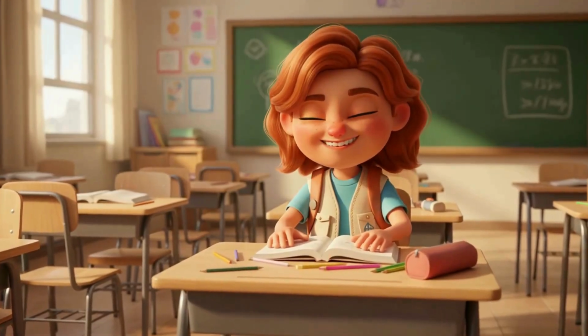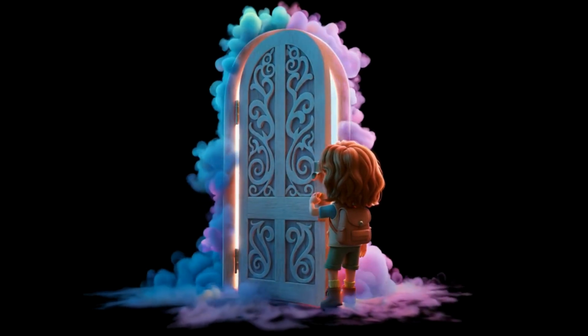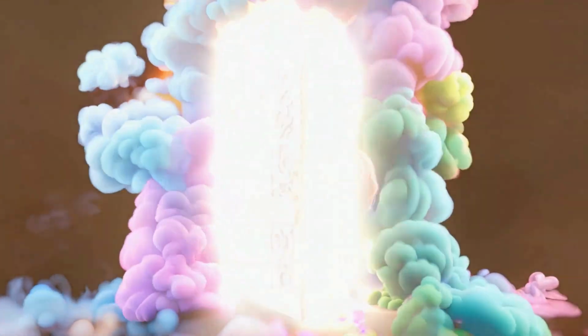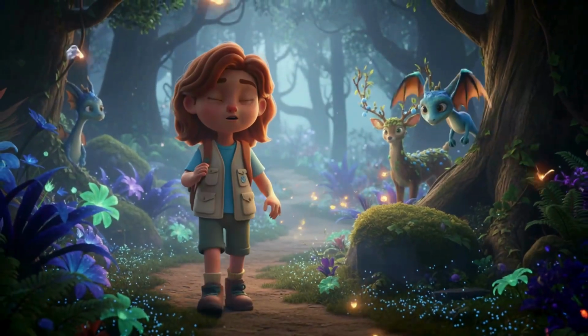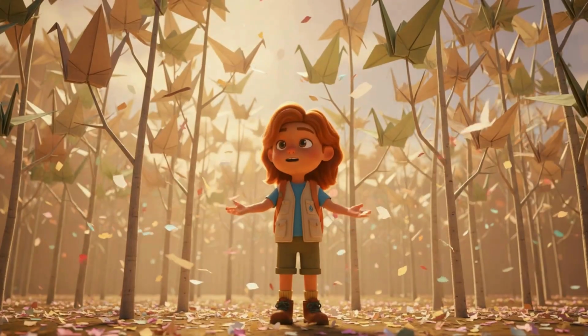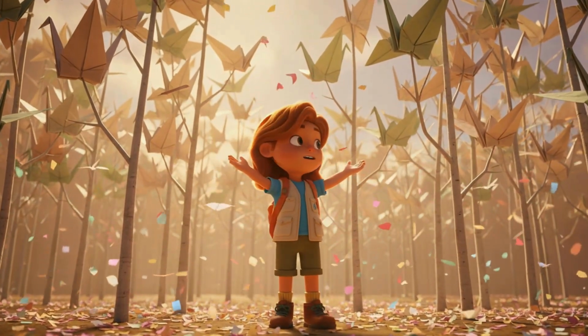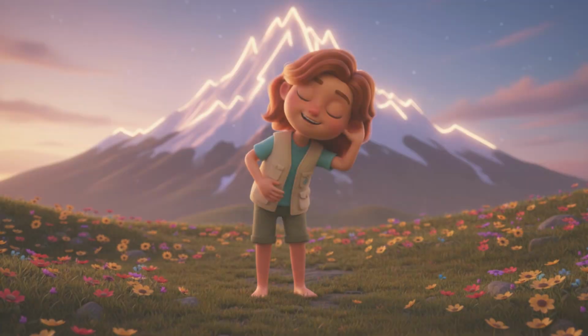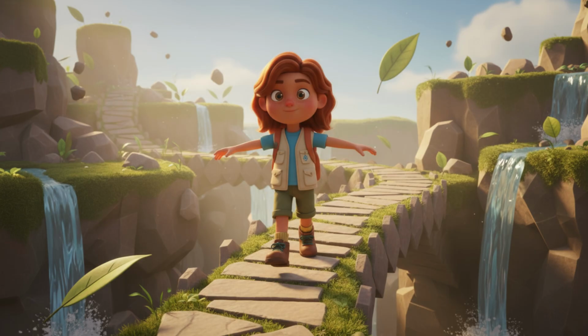Close your eyes. Imagine a door appears. Then step through into your dream adventure. Name your world. Is it a library of clouds, a forest of paper cranes, an underwater city of lanternfish, a mountain that hums, or something only you can imagine?